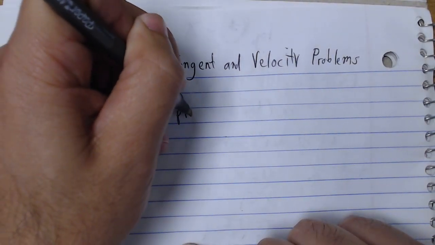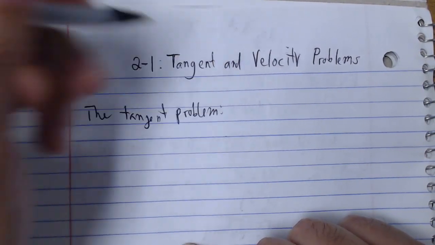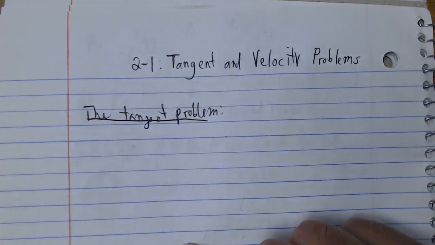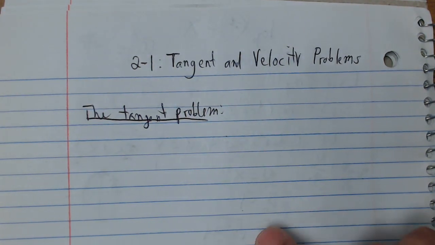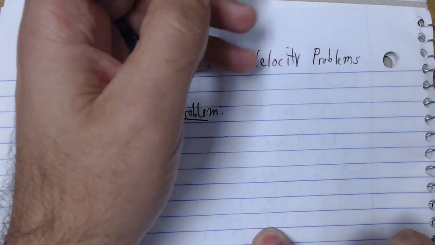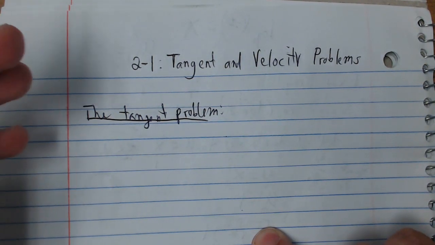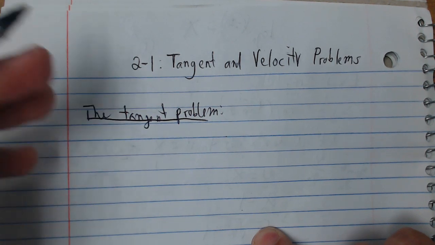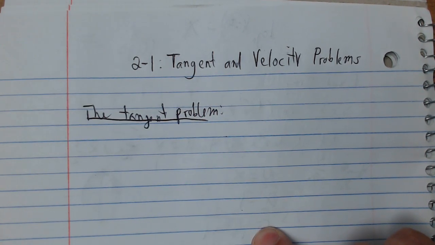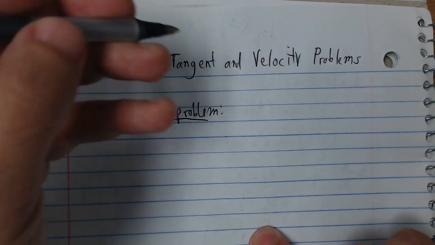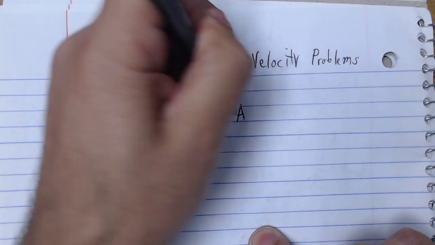And by the way, this is a very, very important concept. What we care about is strictly working with tangents to curves, and more specifically, we want to find the slope of the tangent line, and that's going to play a very important role in calculus. So let's just quickly define what a tangent is.